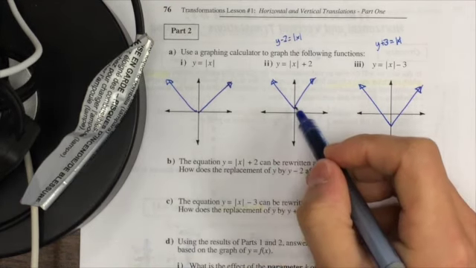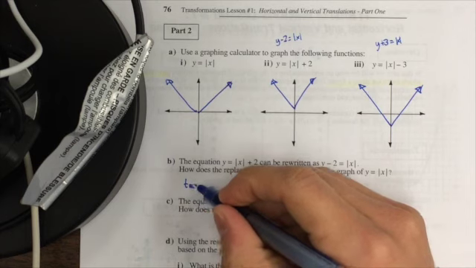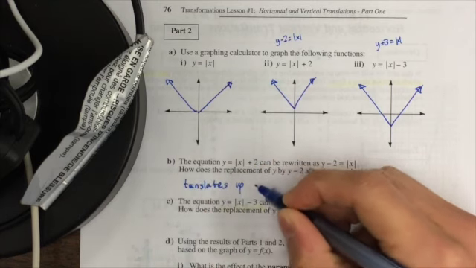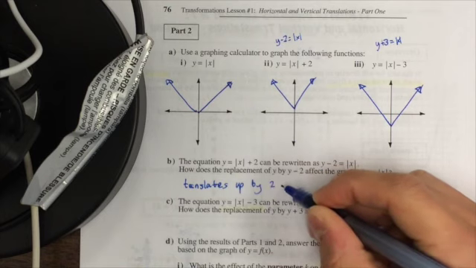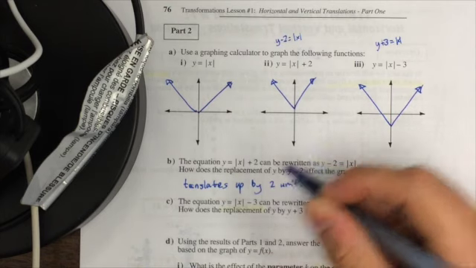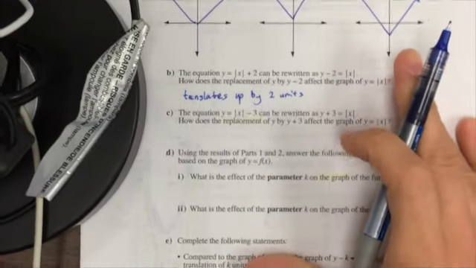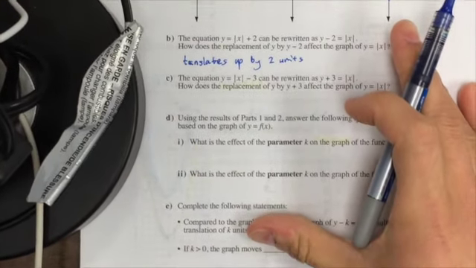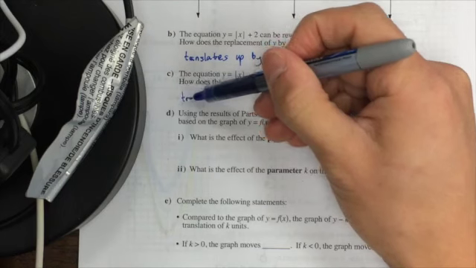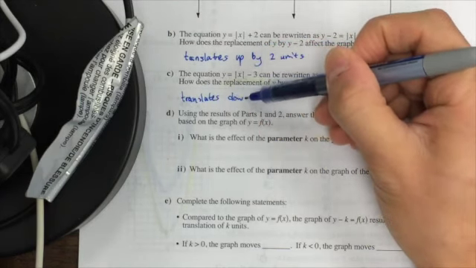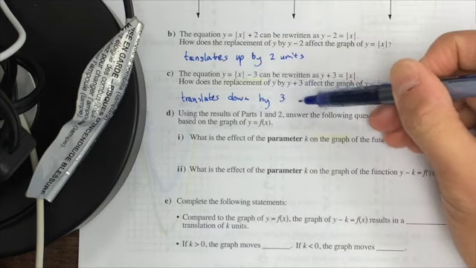Well, just like we see here, it translates up by 2 units. And this one down here, how does the equation change when we rewrite it as y plus 3? Well, this translates down by 3 units.